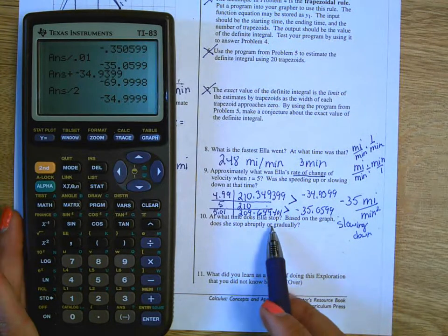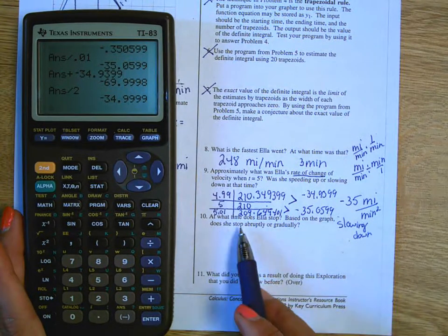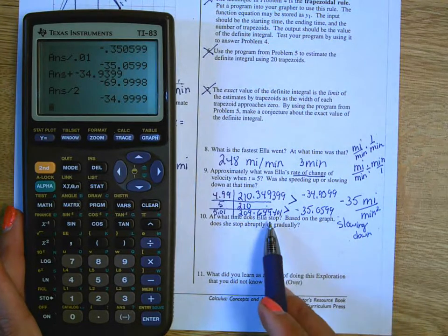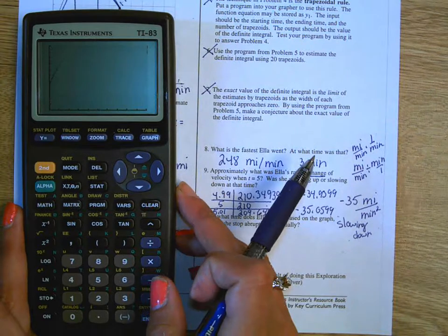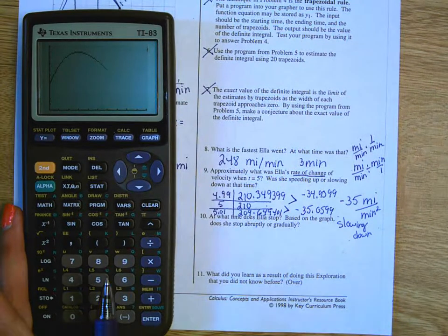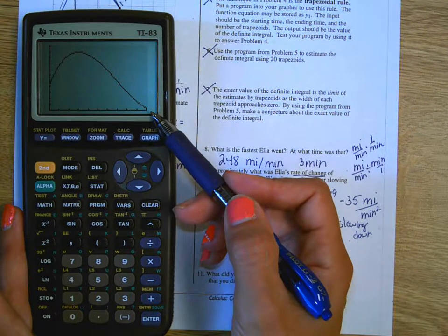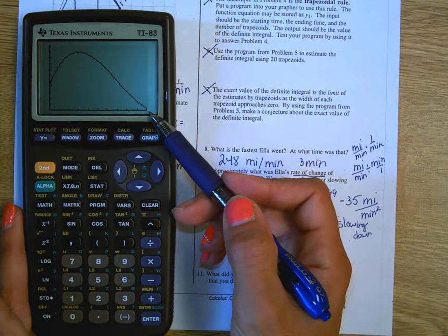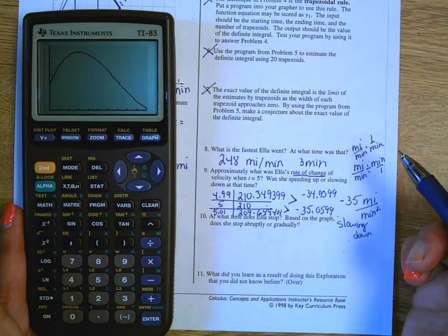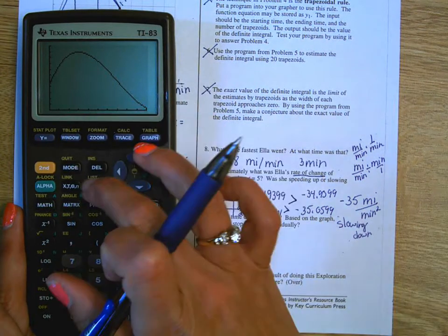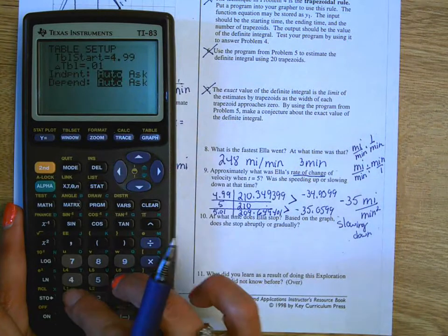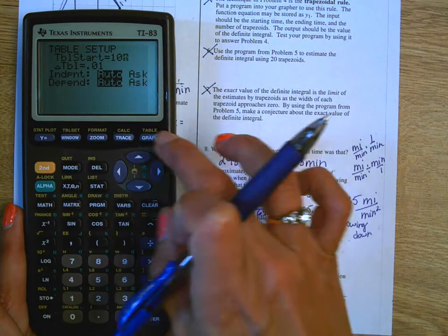So at what time does Ella stop? Based on the graph, does she stop abruptly or gradually? Okay, she stops when her velocity is 0. If I go back, I don't know if I can catch it on the graph. She's really close here at the 10, or I can look into the table. How we get that is just tracing on the graph, or looking into the table to see where it's close. So I think I'm actually going to go with the table. I'll have it start at 10 just to see where it's at.